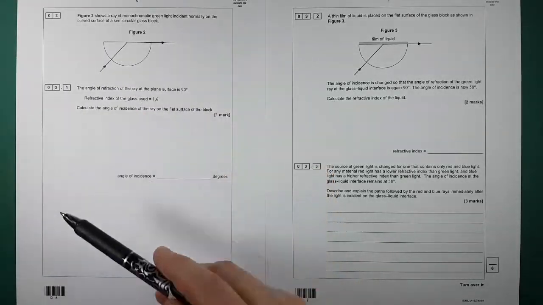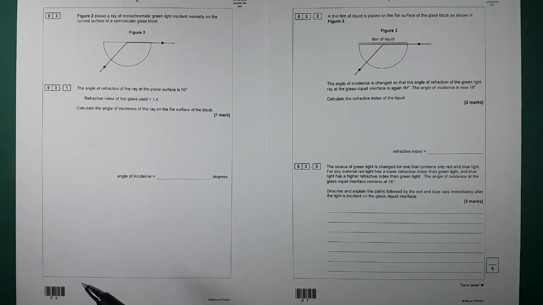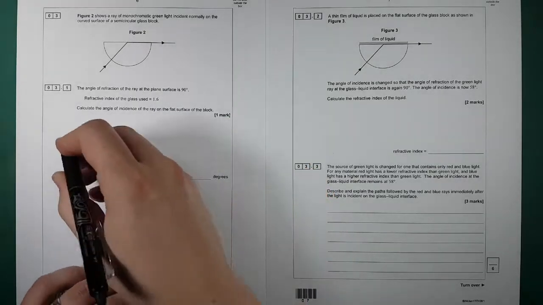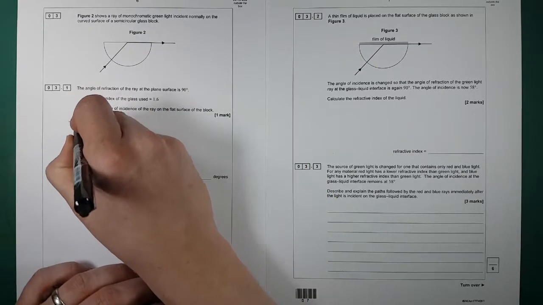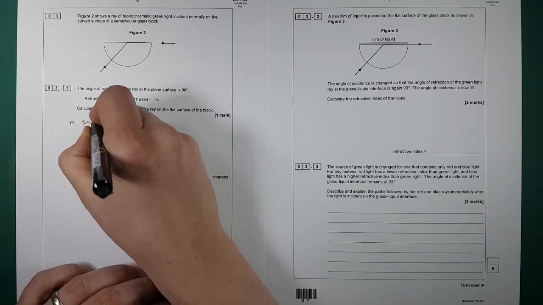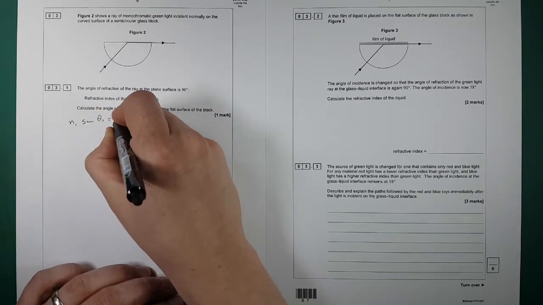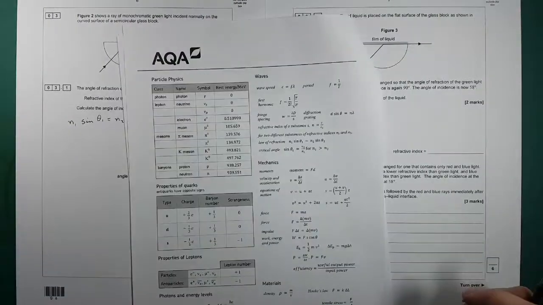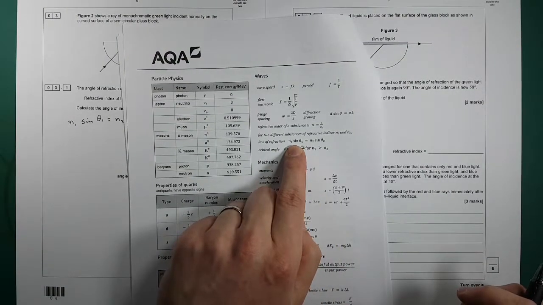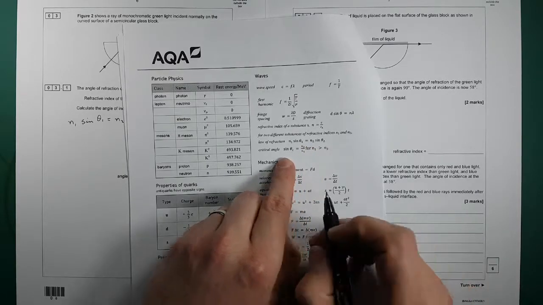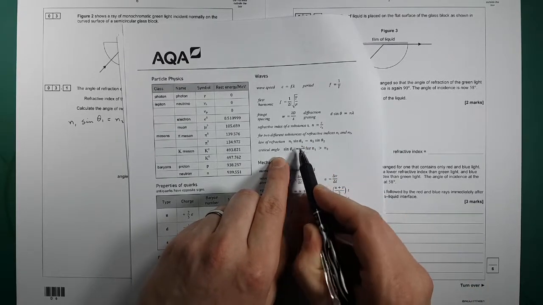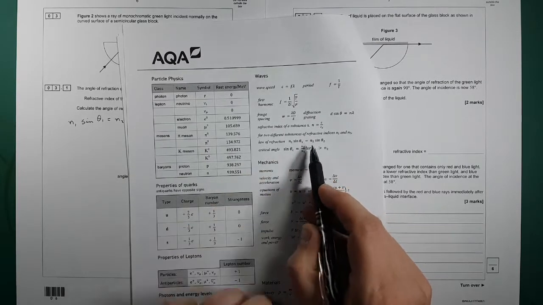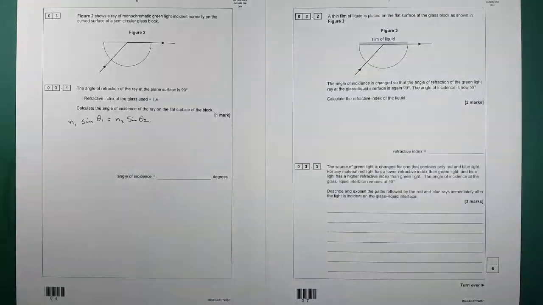Question 3, here we have our refraction question. So the angle of refraction is 90 degrees. So this is Snell's law. The easiest way to do Snell's law is like this. Now that's located on your formula sheet here. I know there's this stuff for critical angle, but frankly I'd always ignore that and just always use this. It's just easier to use one rule for everything.